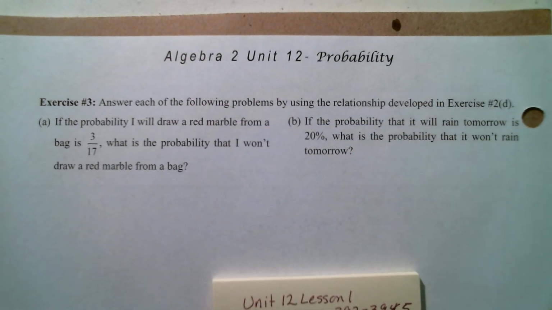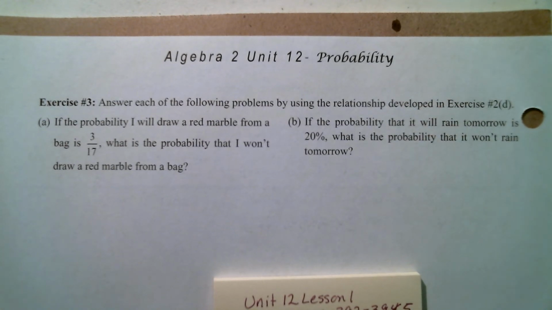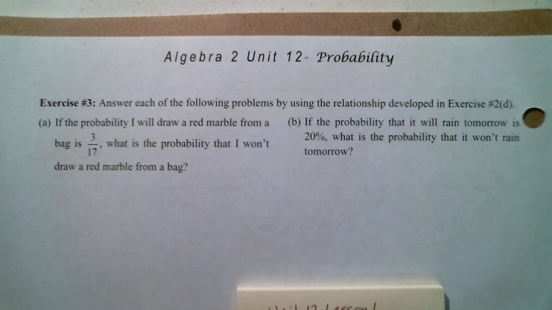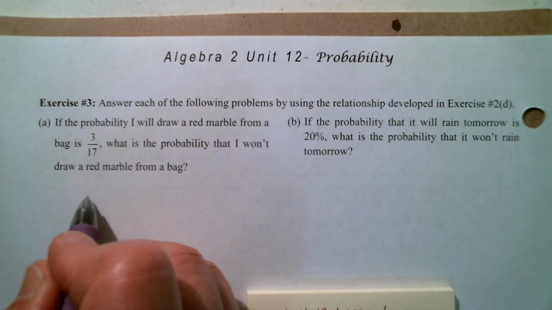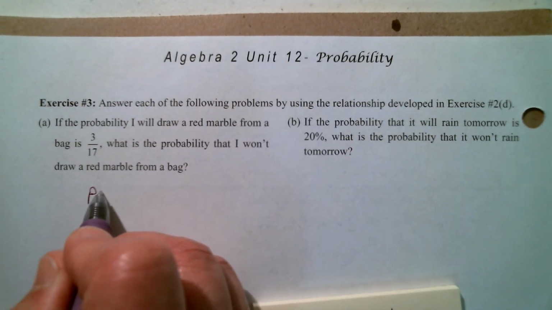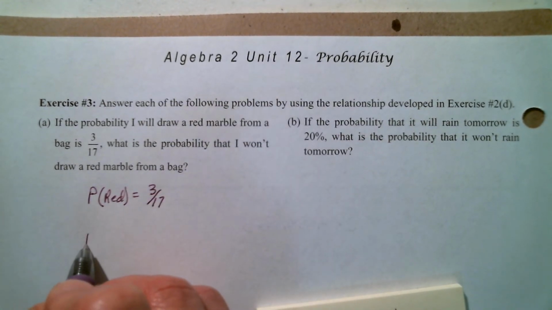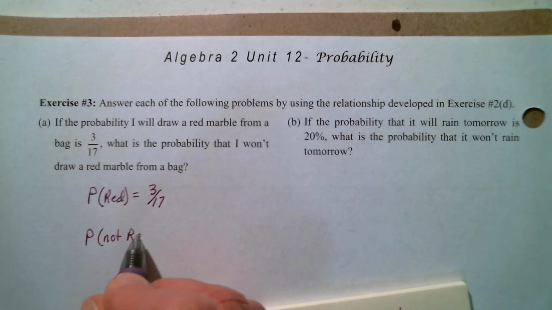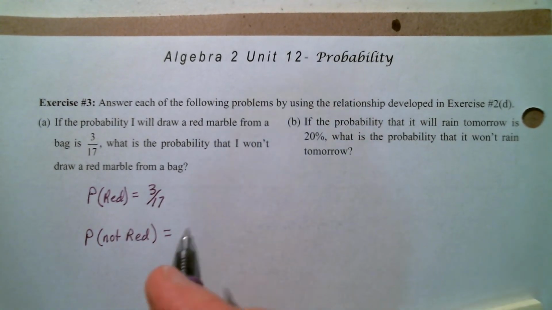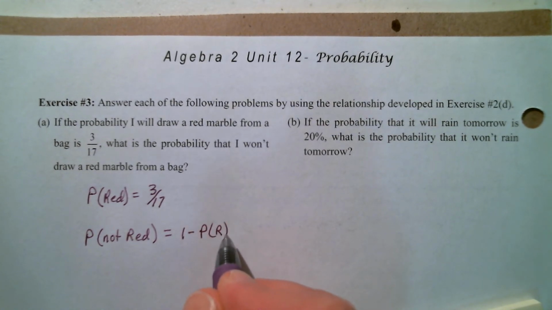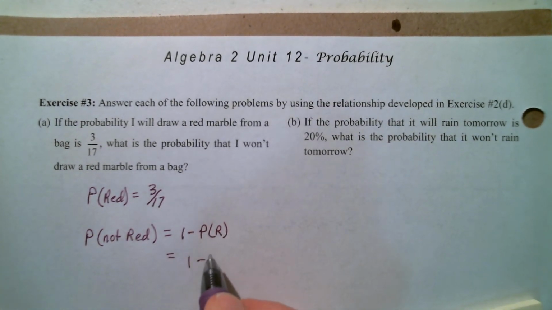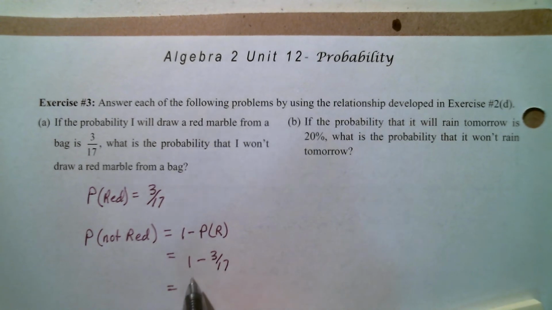Answer each of the following problems by using the relationship developed in the previous exercise. If the probability I will draw a red marble from a bag is 3/17, what's the probability that I won't draw a red marble? So oftentimes I like using notation. So I'll say probability of red marble is equal to 3/17. Probability if it's not a red marble would be 1 minus the probability of red. And 1 minus 3/17, not that you have to do all this work, is equal to 14/17.